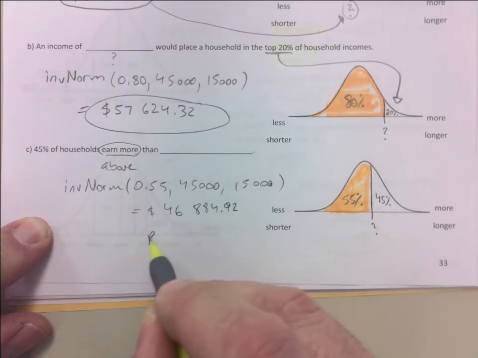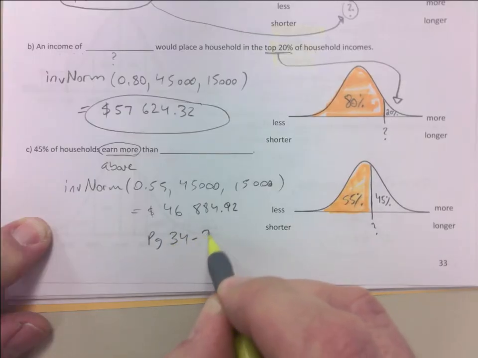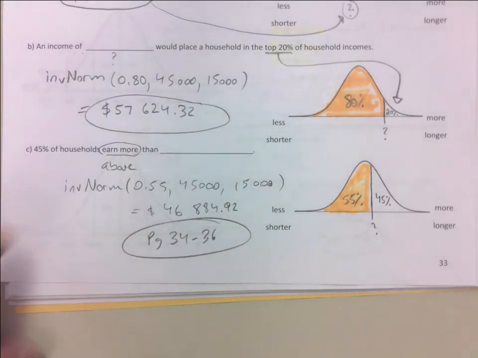46,884.92. If you could try pages 34 to 36, try using Normalcdf and inverse norm, okay?